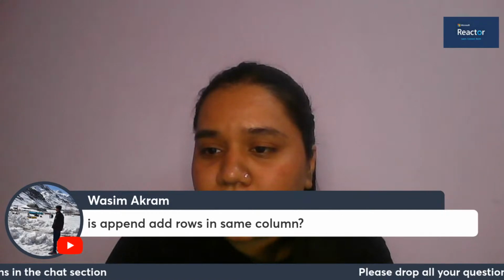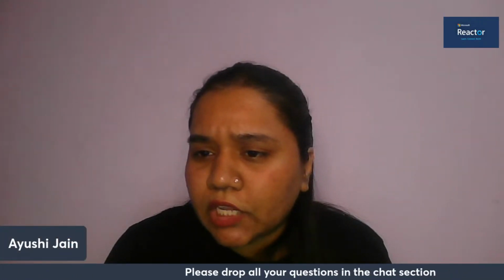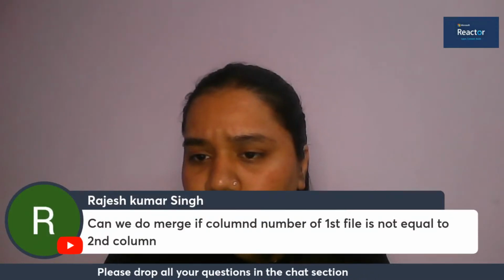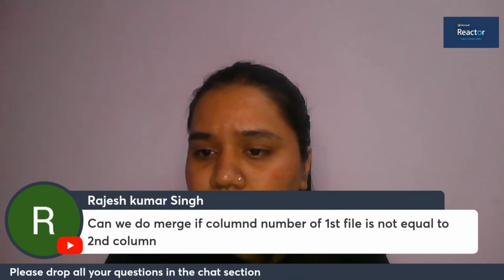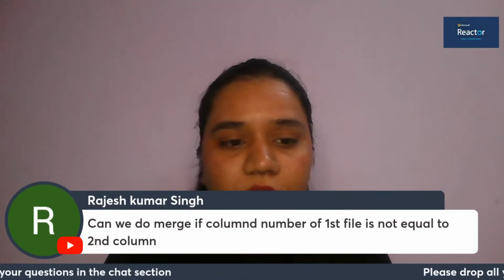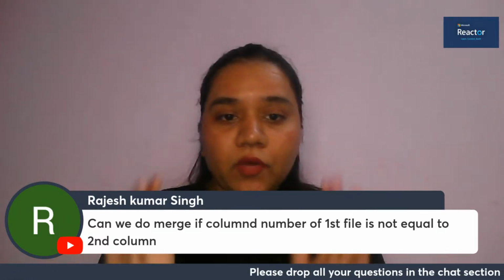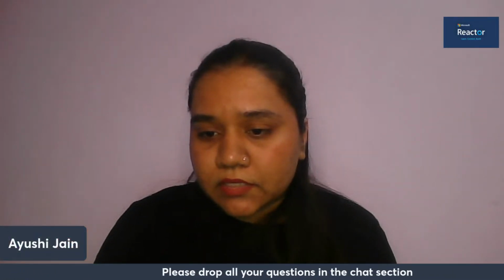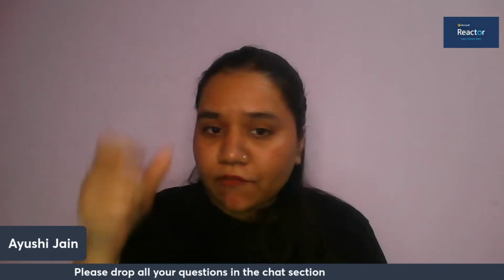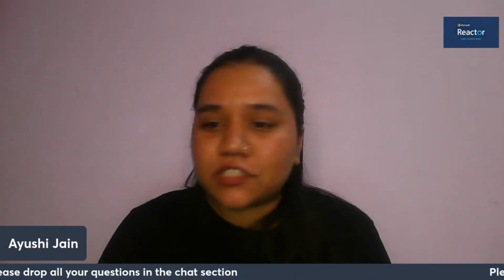Can we do merge if the column number of the first file is not equal to the second? I cannot understand the context of your question. See, merge is only possible when you have common columns between two tables. If you have two tables and you have a common column between them, then the merge is easily possible.